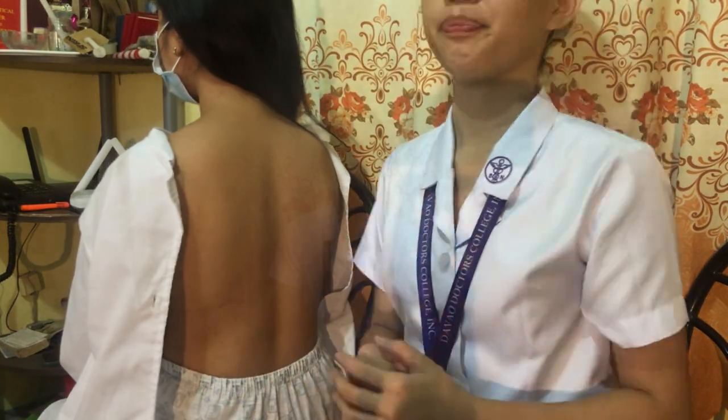Okay. Thank you ma'am. So after the palpation, we move on to percussing the thorax to assess for lung resonance. First, we ask the client to bend the head and fold the arms forward across the chest.